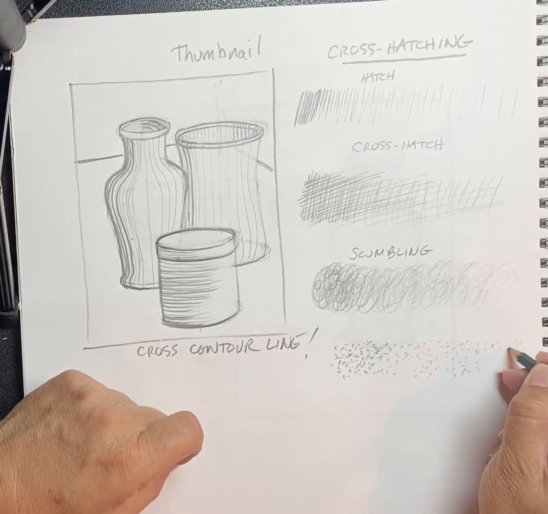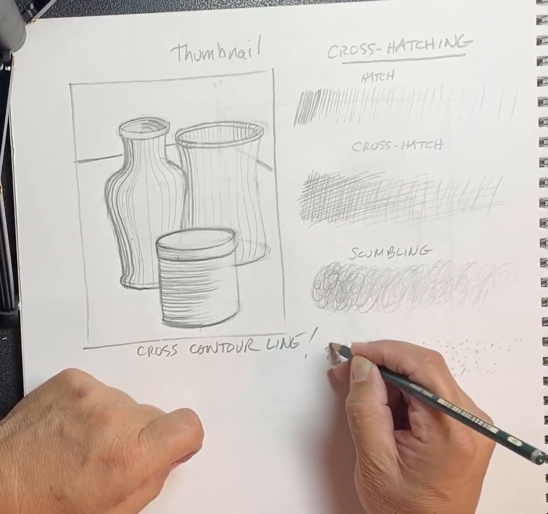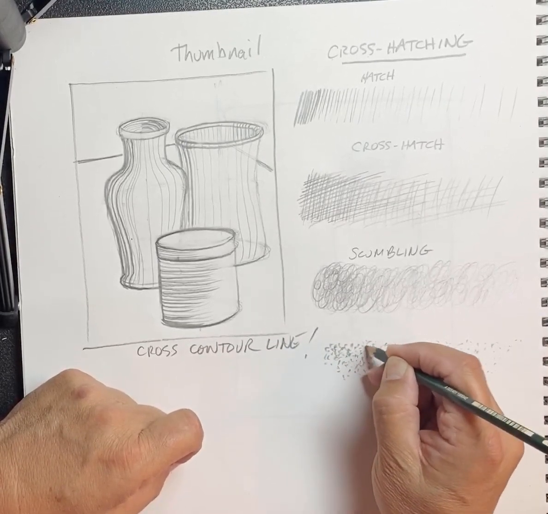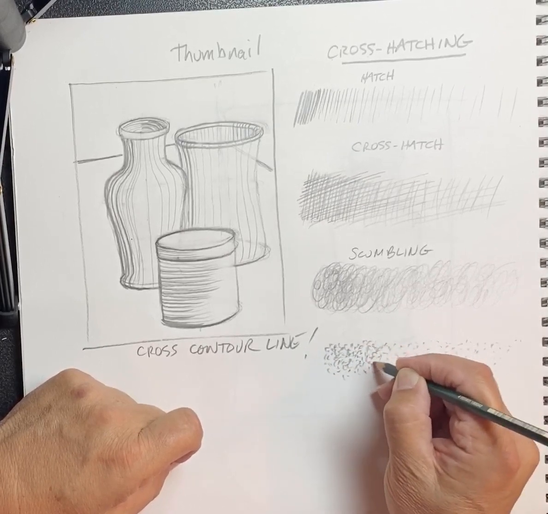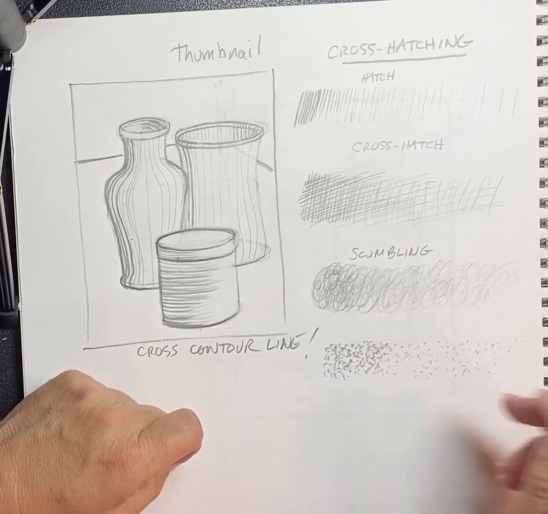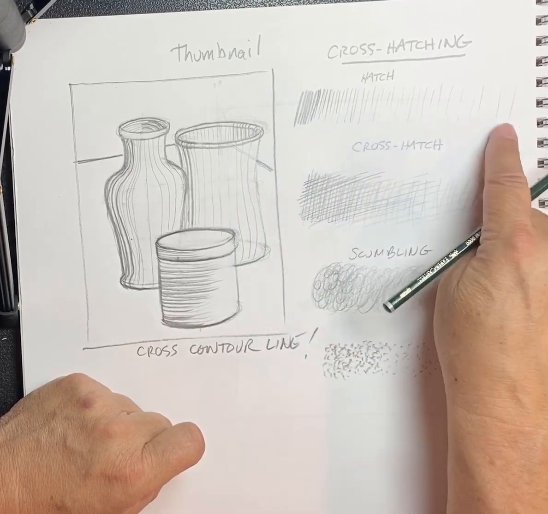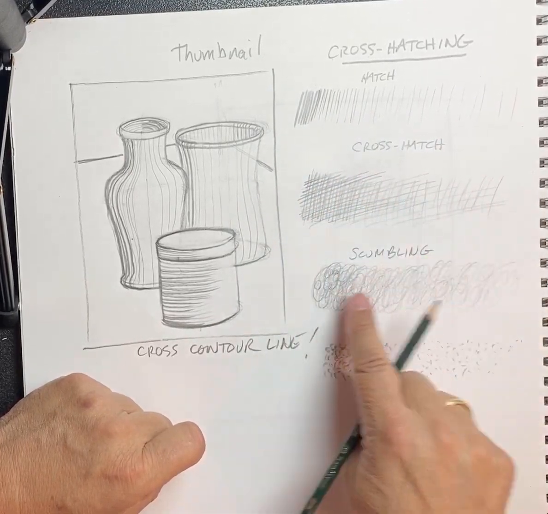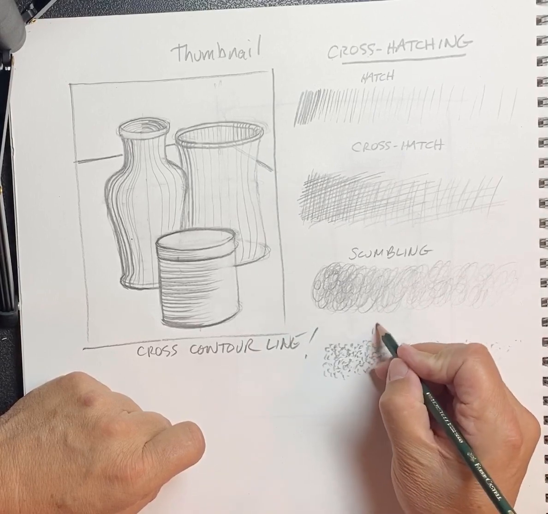And again, I could pick up a much, much lighter pencil. I can increase the frequency. I can go back through, darken. So I could create that dark to light, which is called a gradation. I could create that gradation of dark to light in any of these combinations.